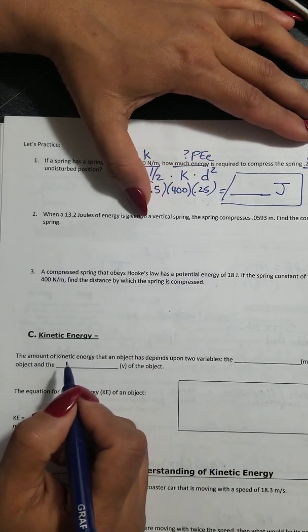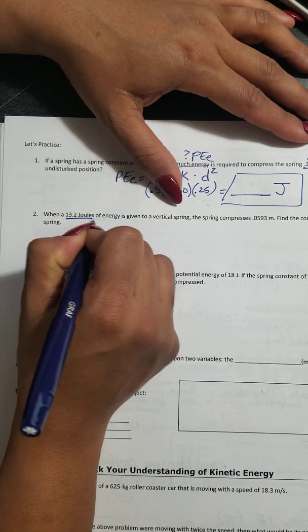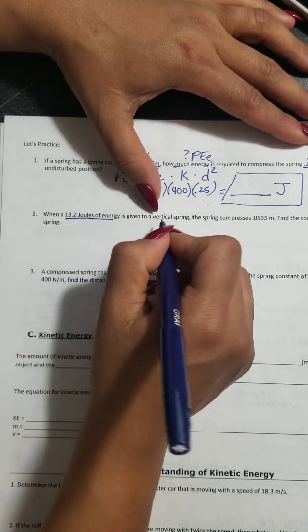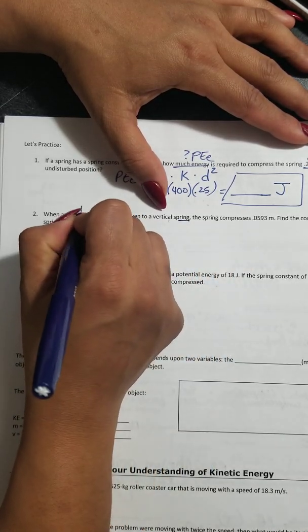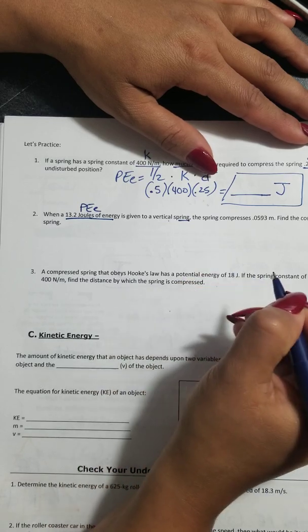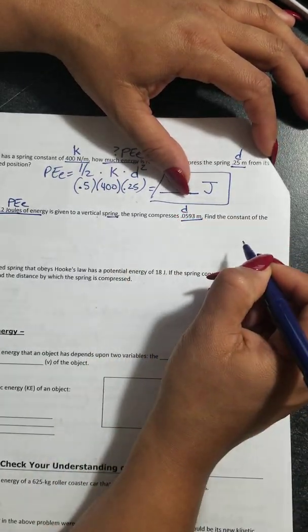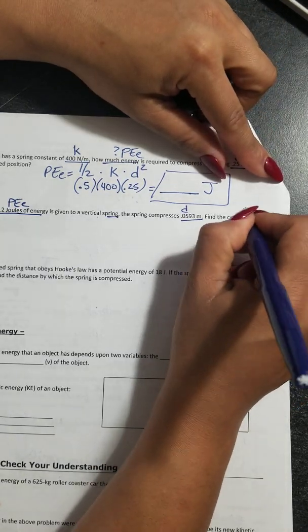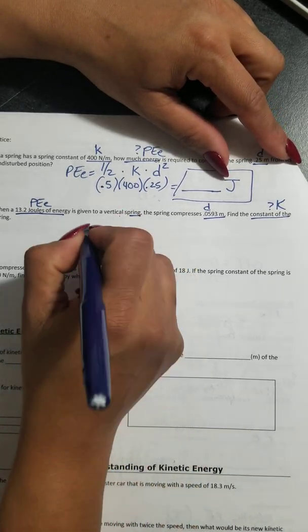The next question, number 2. Number 2 says, when 13.2 joules of energy is given to a vertical spring, I know it's a spring, so now this joules is a PEE number, that's compressed to a distance of 0.0593 meters. Find the spring constant, K. So we're actually looking for the K value.